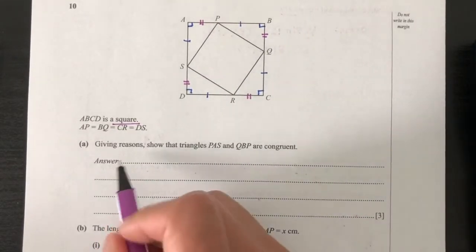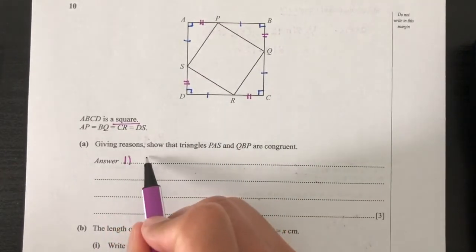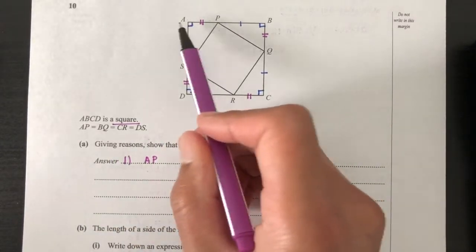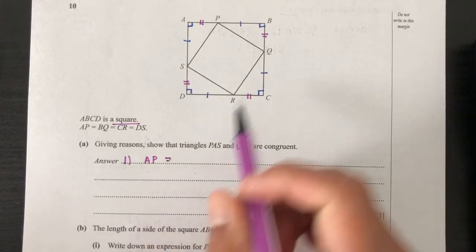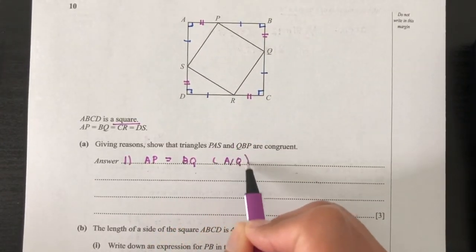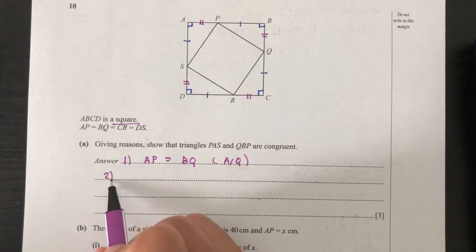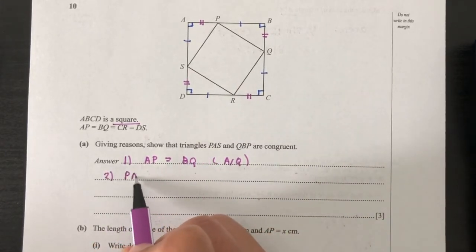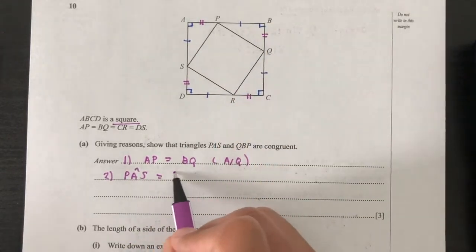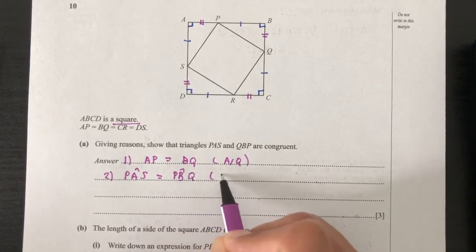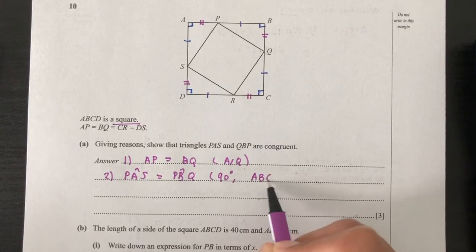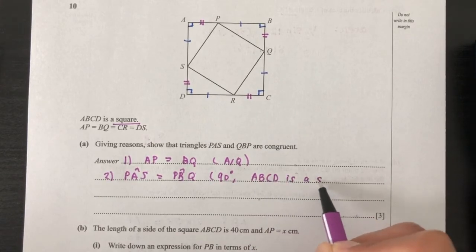So let's do this. First reason why, for this PAS, AP is equal to BQ, because this is given according to the question. Now second part, you would say angle PAS is equal to angle PBQ, which is 90 degrees, because ABCD is a square.